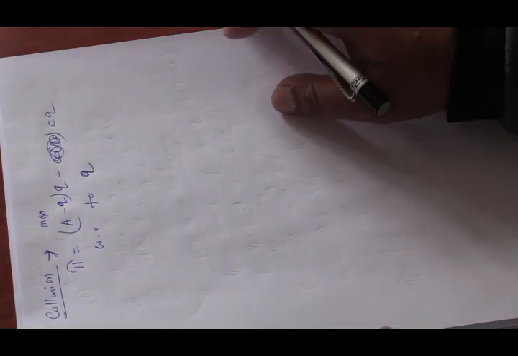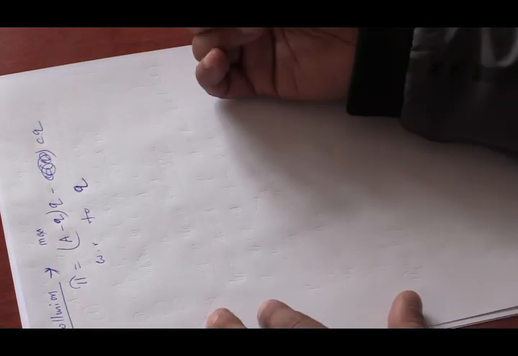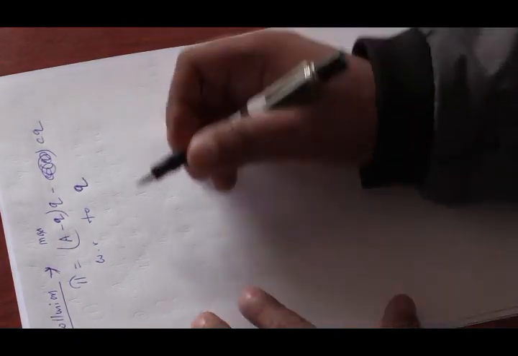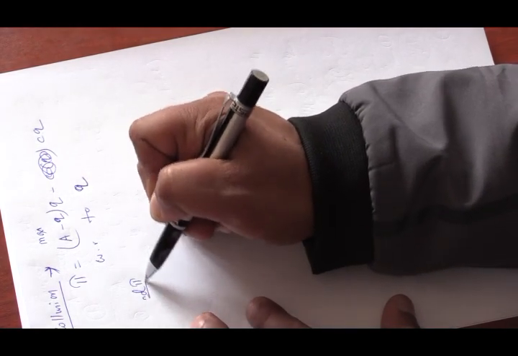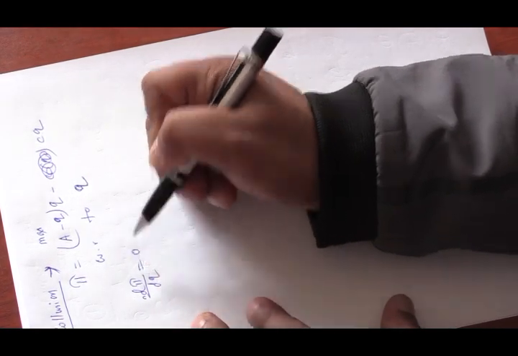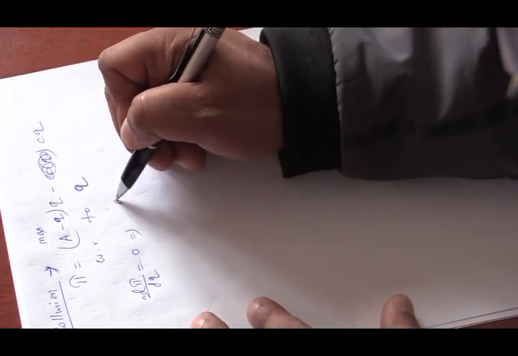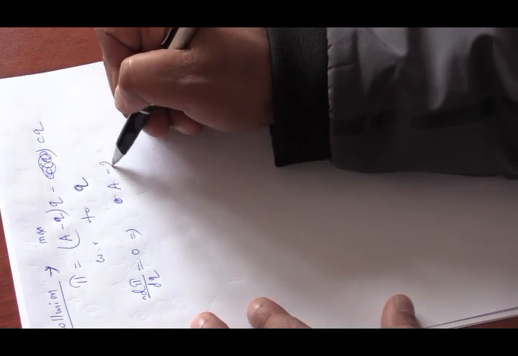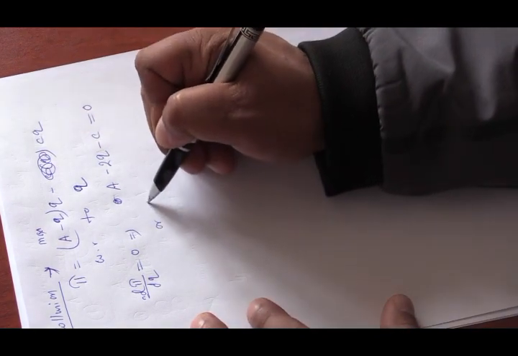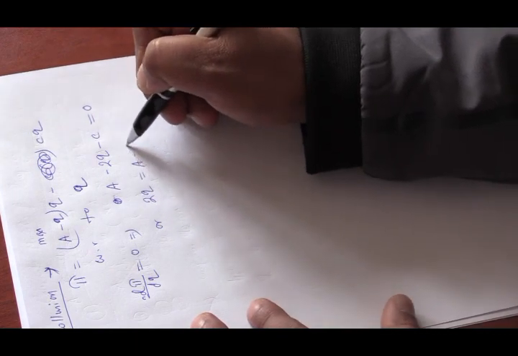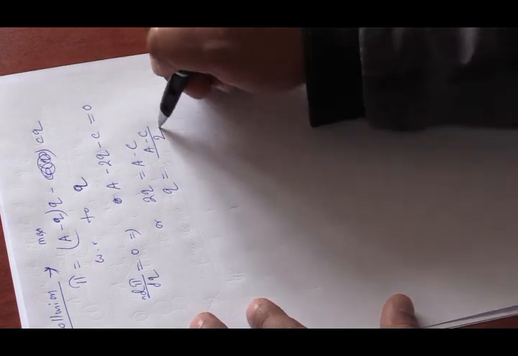So here, first let us consider the profit maximizing level of output. So d pi by dq, the first order derivative, will be 0. So we can write that A minus 2q minus c equals 0, or 2q equals A minus c, q equals (A minus c) divided by 2.